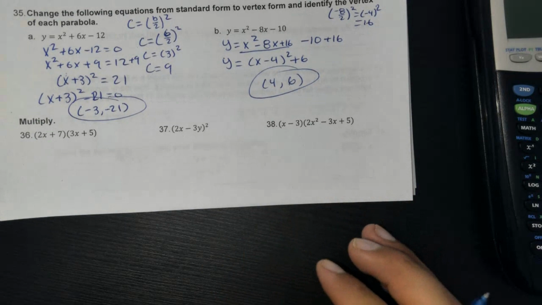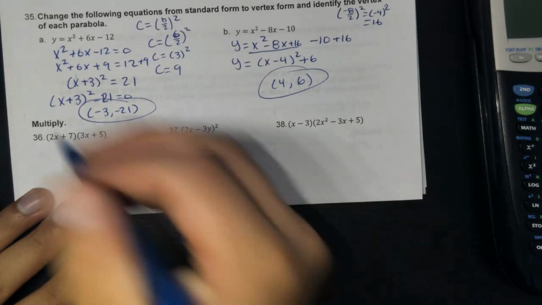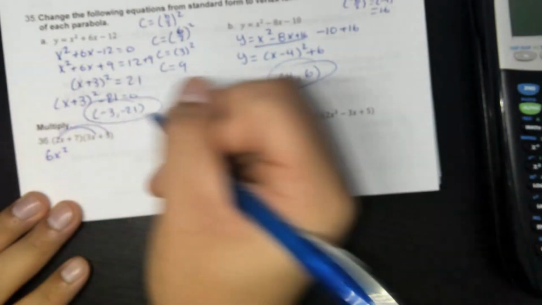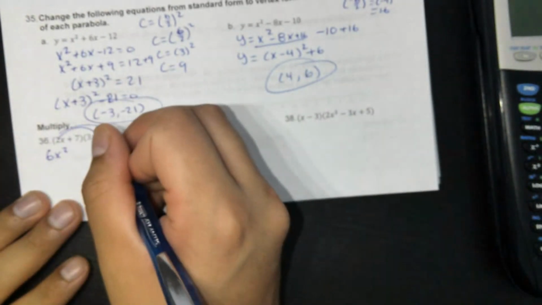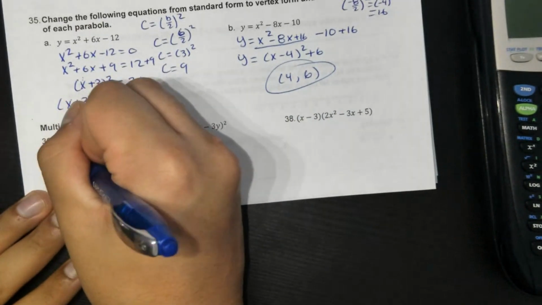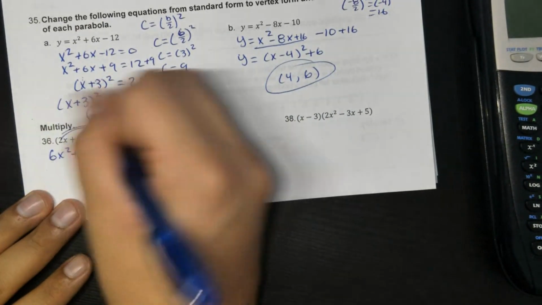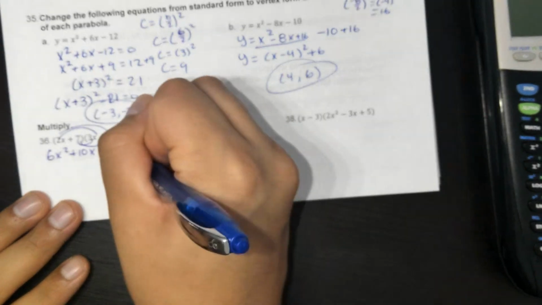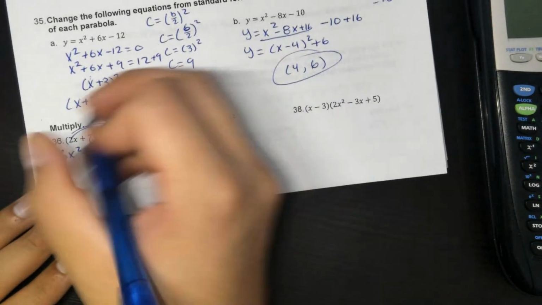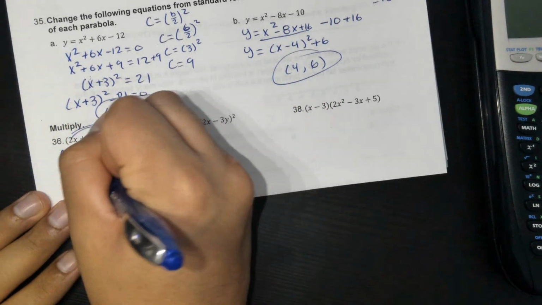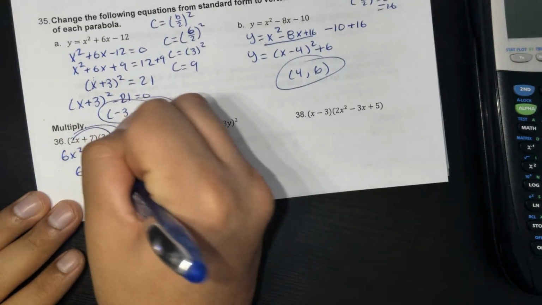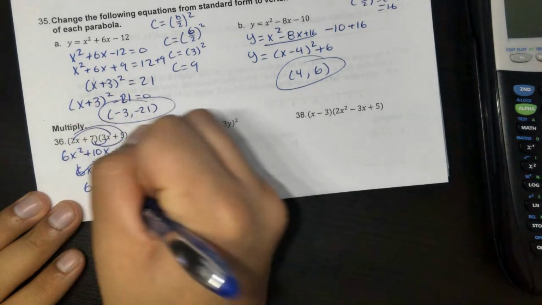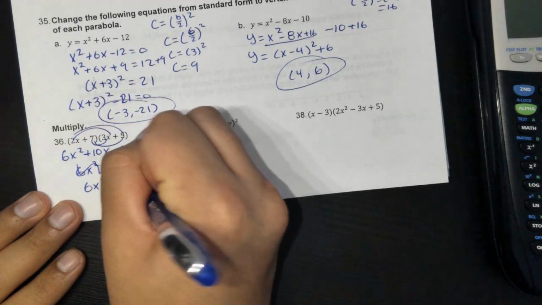Now on the bottom, this is just multiplying, just foiling. So 2x times 3x, that's 6x squared. 2x times 5, that's 10x. Then 7 times 3x, that's 21x. 7 times 5, that's 35. So this is 6x squared plus 31x plus 35.